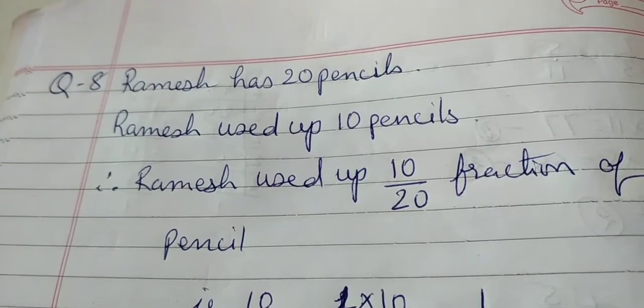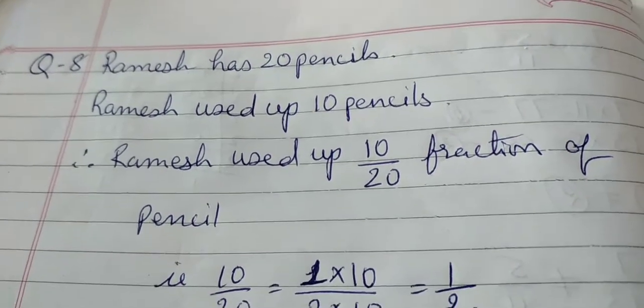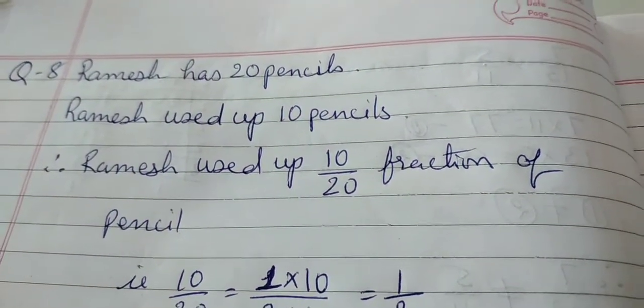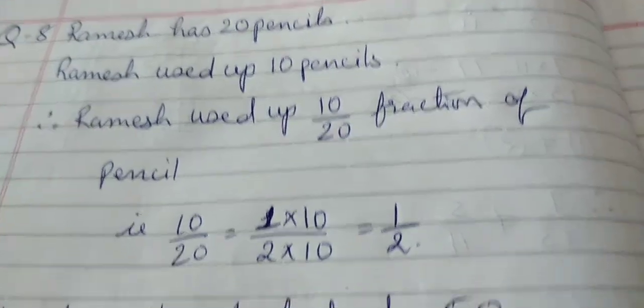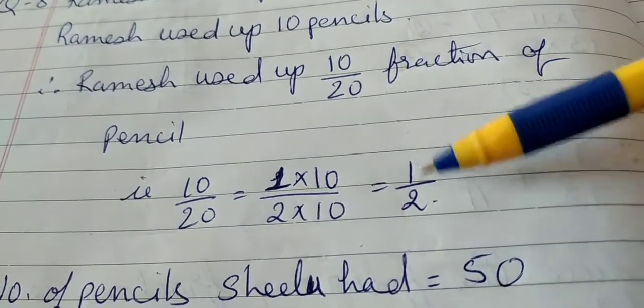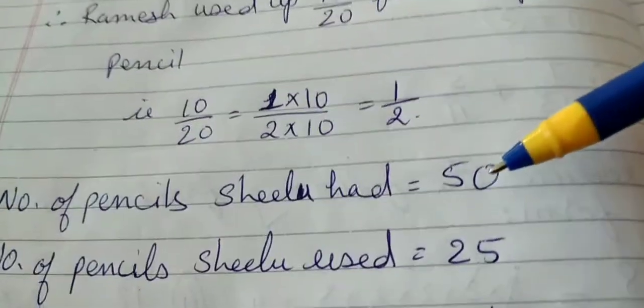Ramesh has 20 pencils. Ramesh used up 10 pencils. So the fraction of pencils Ramesh used is used up pencils upon total number of pencils. So 10 upon 20? Just see, simplified, 1 tens are, 2 tens are, 1 upon 2. Then number of pencils Silu had, 50.